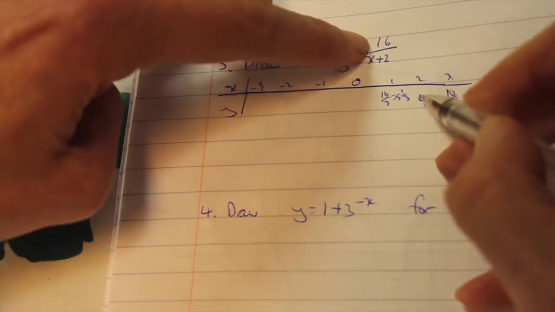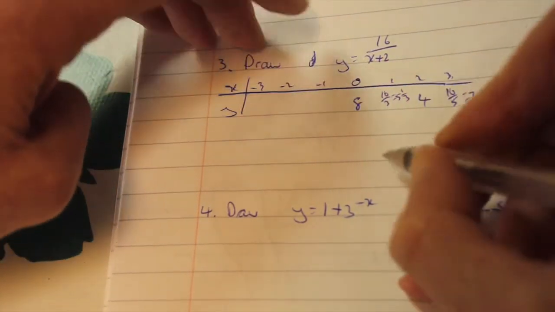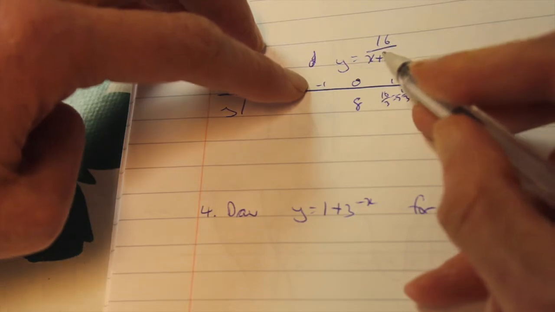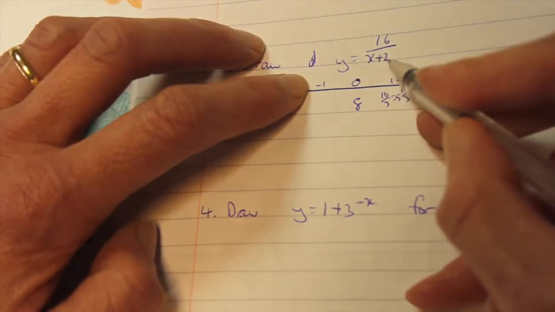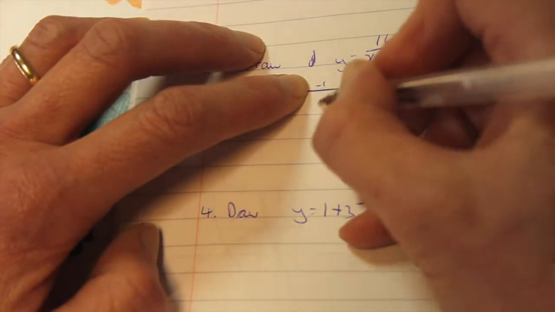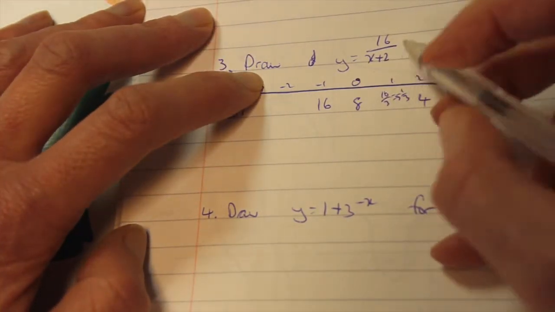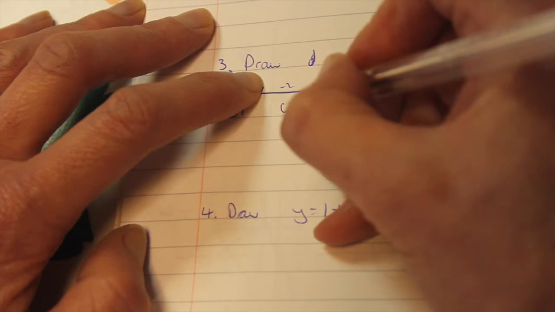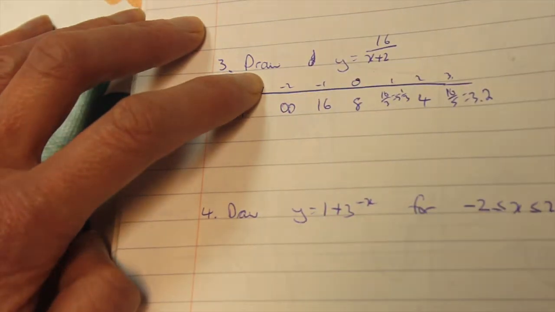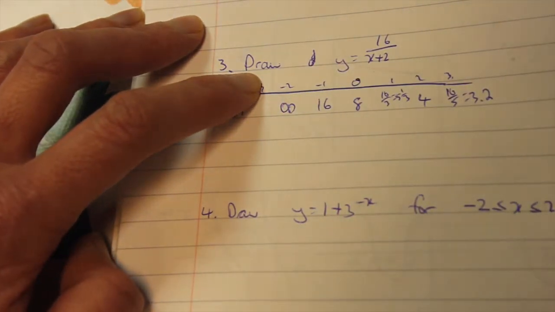Putting in 0, 16 over 2 is 8. Putting in minus 1, 16 over minus 1 add 2 is 1, so 16 over 1 is 16. Putting in minus 2 gives me 0. 16 divided by 0 comes up as an error. Write that in as the infinity sign, which is a sideways 8. I'll show you how to graph that later on.